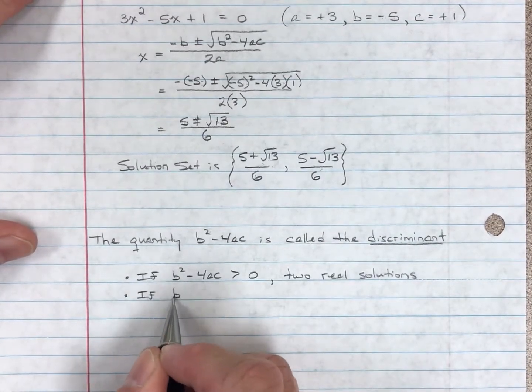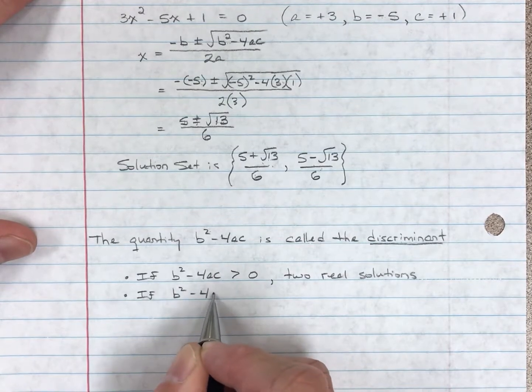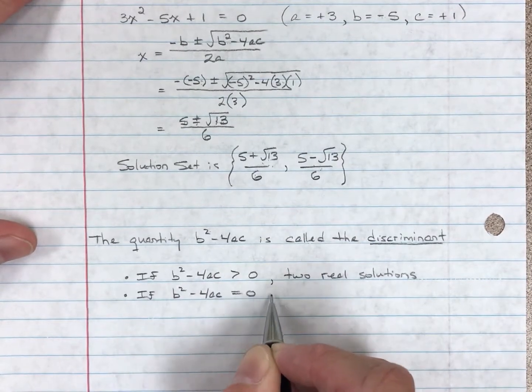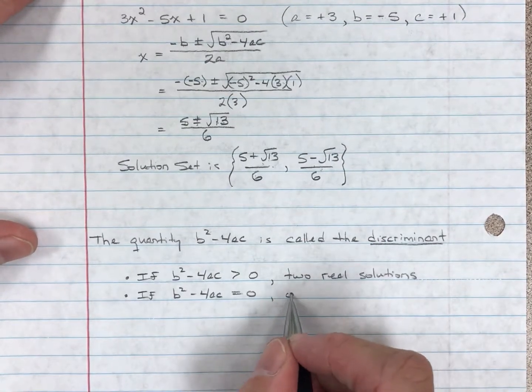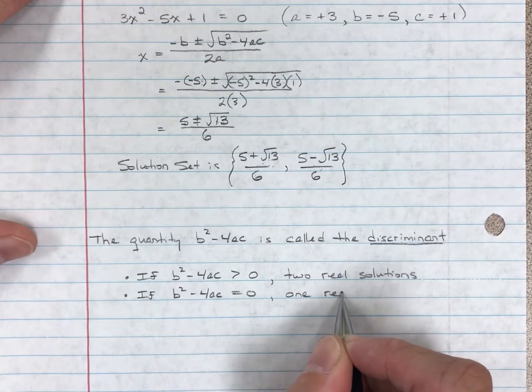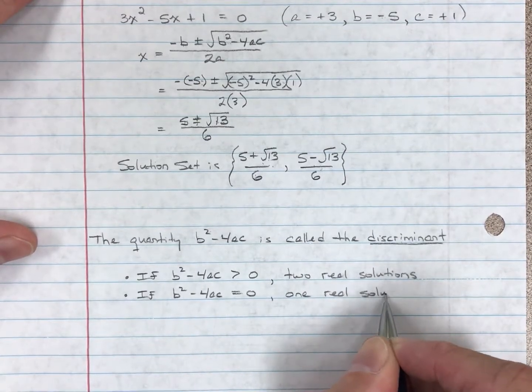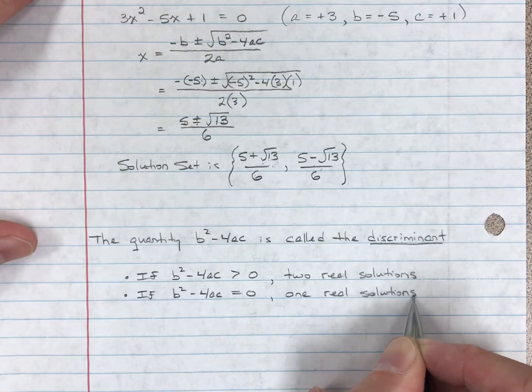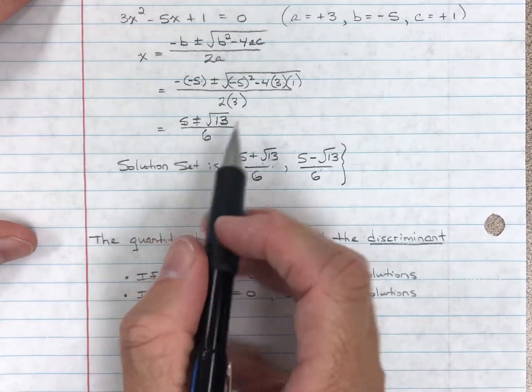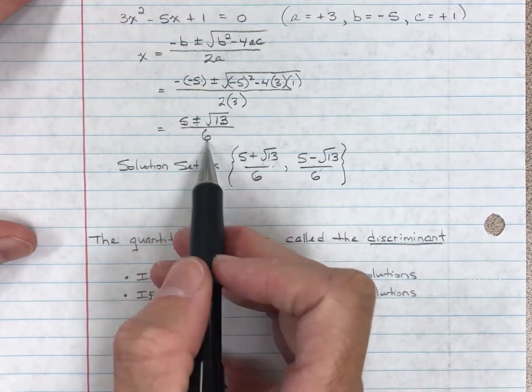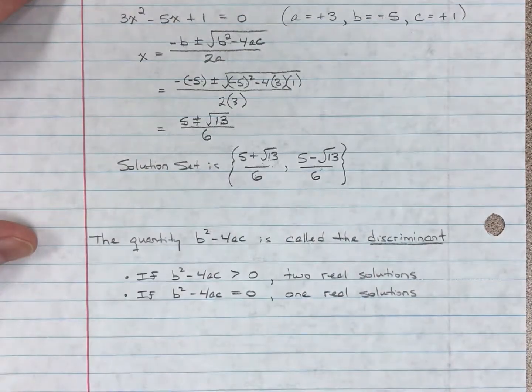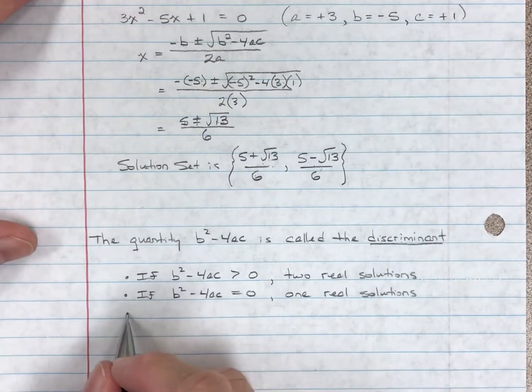If the discriminant, b squared minus 4ac, is equal to 0, you have one real solution because you're plussing or minusing 0. So your answer in this case, if this were 0, would be 5/6. Okay, it's only one solution.